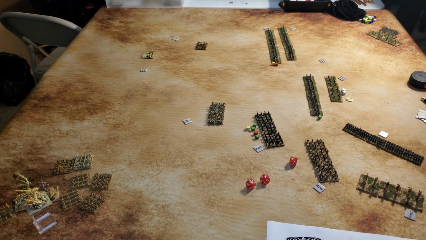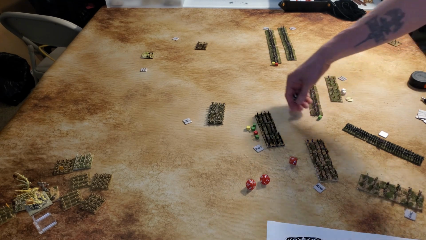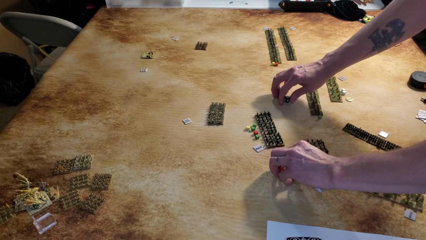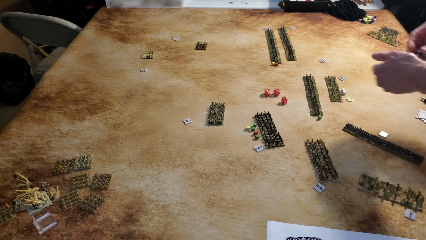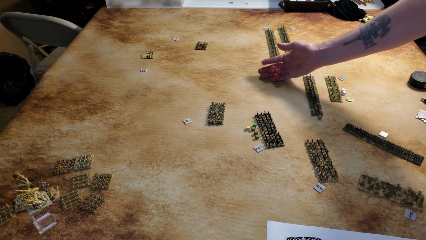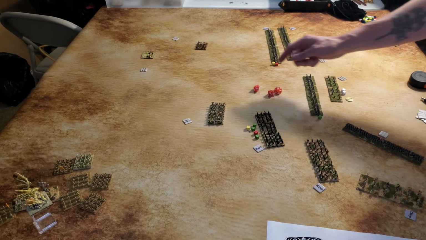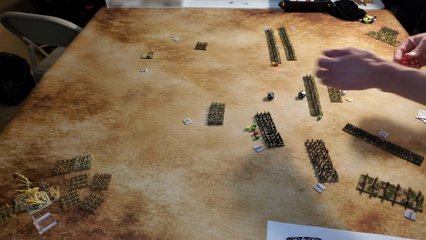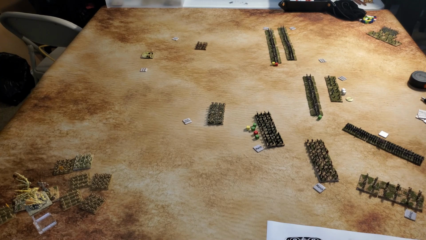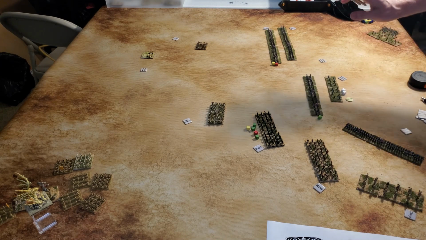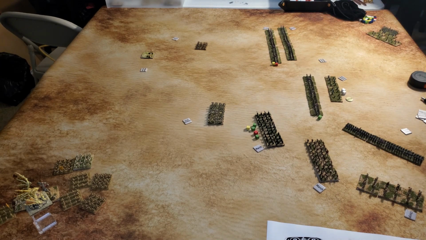1 success. So I need a 6 past that casualty check. Second company attacks. No successes. And the third company. 1 success. And they pass that casualty check. So those smoothbore muskets didn't really do anything that time. That's it for them. They really can't shoot anybody. They're on march, so they can't do anything. That's the end of combat. Let's go on to the end phase.